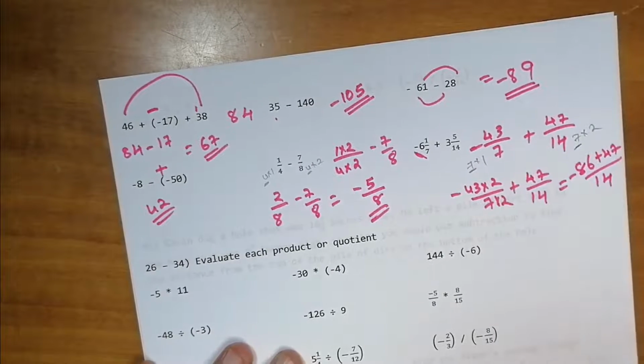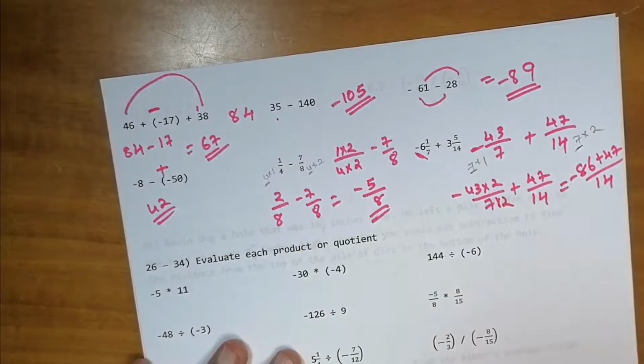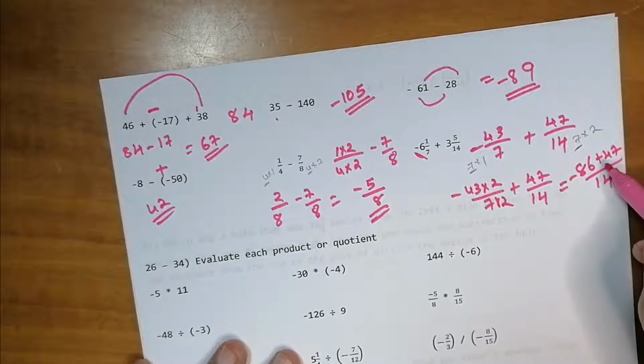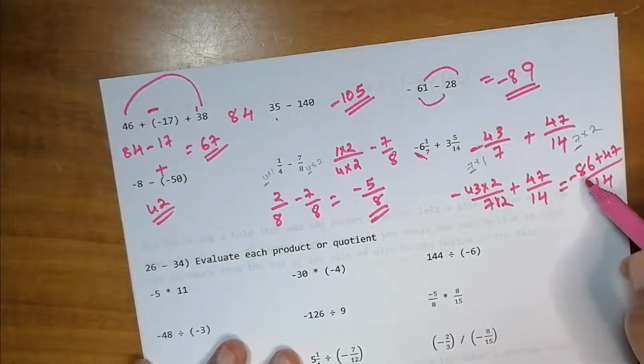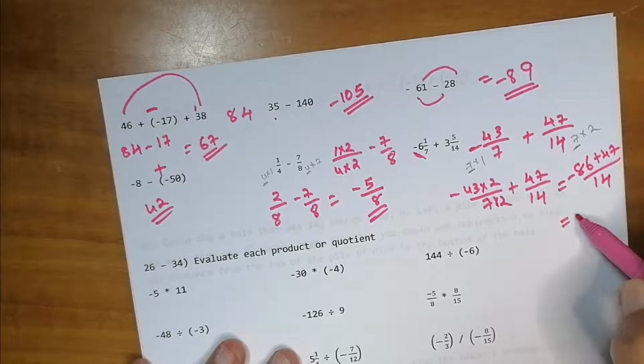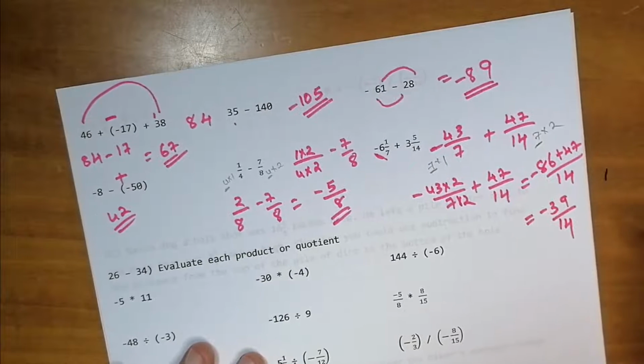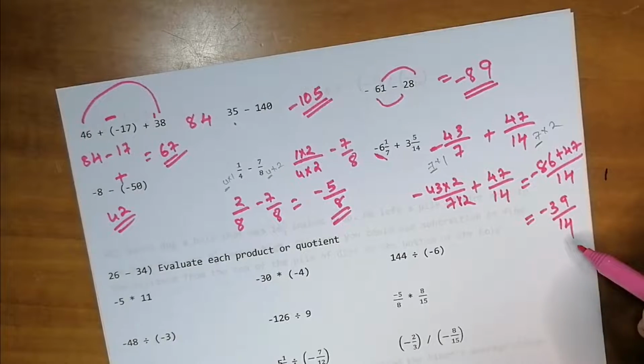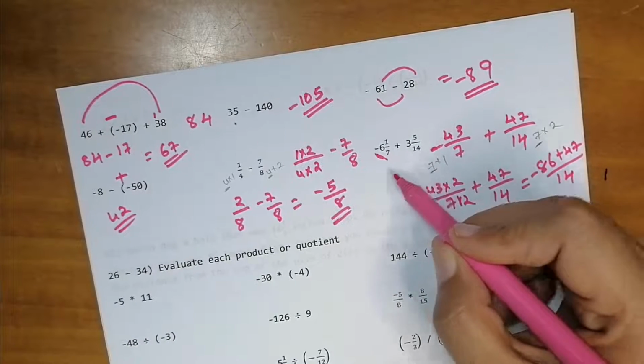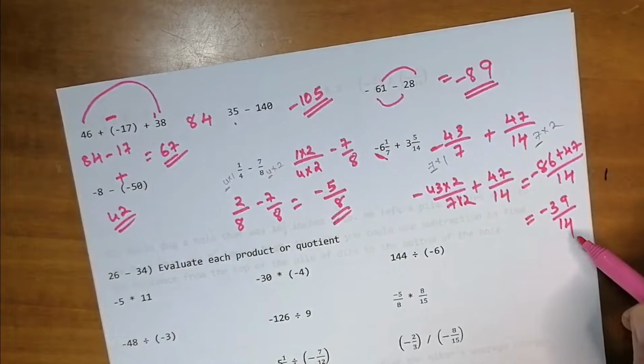I'm sorry, I didn't write it. Okay, so this makes us how much? Minus 86 and plus 47 gives how much? This should be minus 39 over 14. Okay, either you can leave it here, or if you want you can convert back into this format, right? Because the denominator is small.